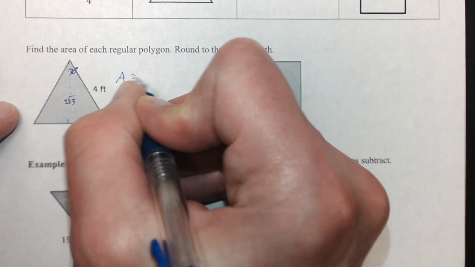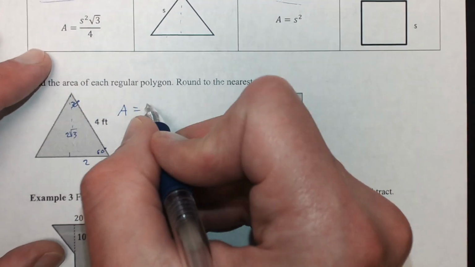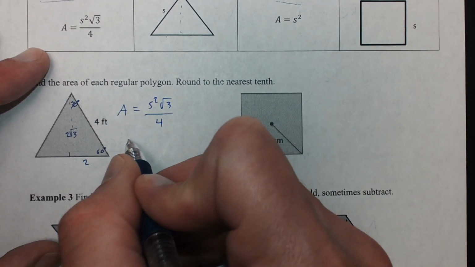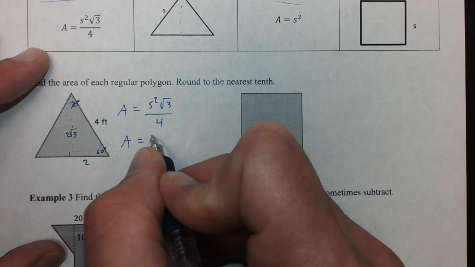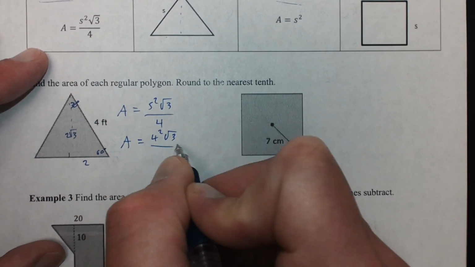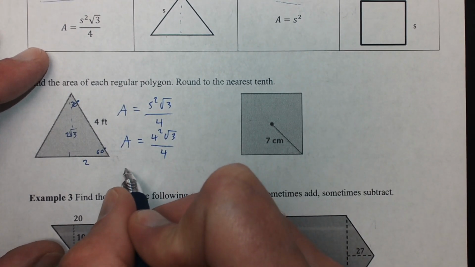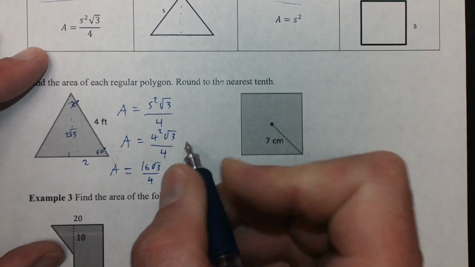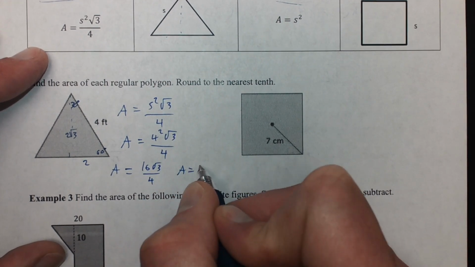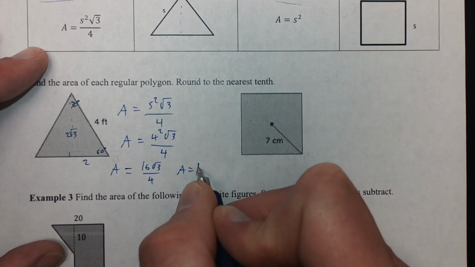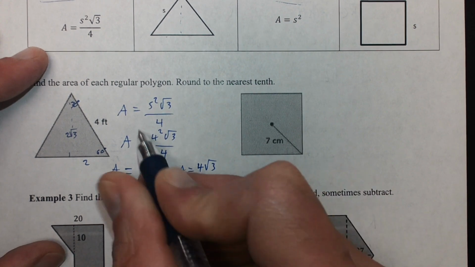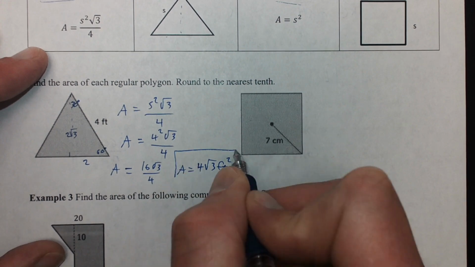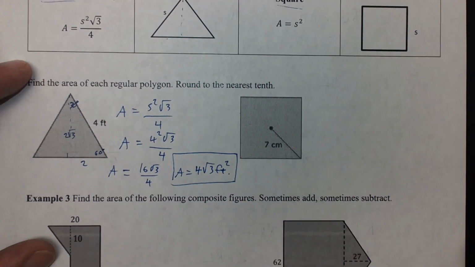Or I can just use that formula that's right above. S squared times the square root of 3 over 4. S squared, I'm going to plug in 4 for S. And that's really equal to 16 root 3 over 4. And area really is just going to be equal to 16 over 4 is just 4, 4 root 3. And we were in feet, so that means we must be in square feet for the area.